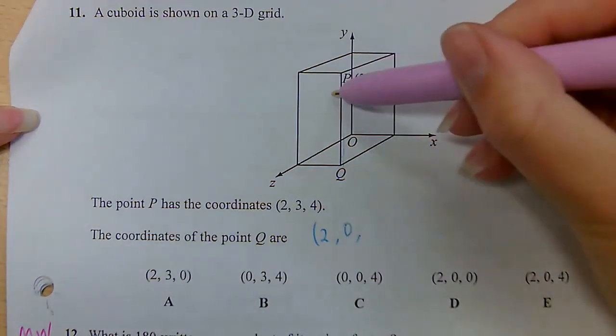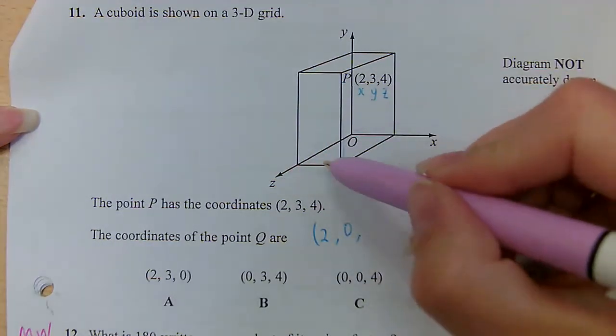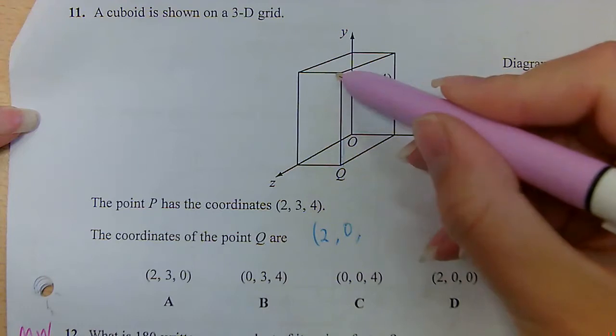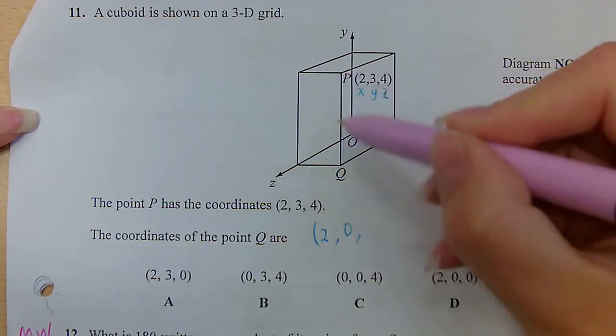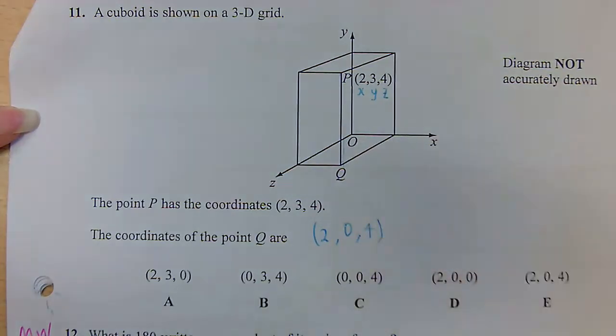And let's have a look at our z-coordinate. So our z-coordinate is along this axis here. These two are both the same distance along the z-axis. Therefore, it's going to stay the same. So 2, 0, 4. 2, 0, 4 is this one here.